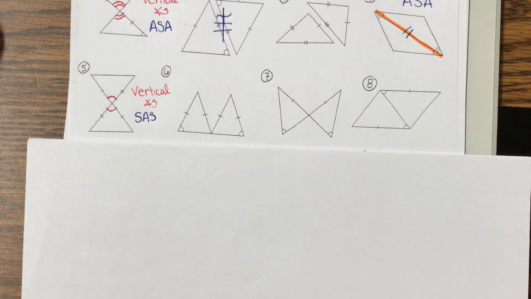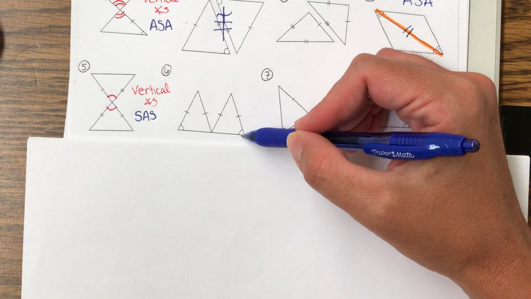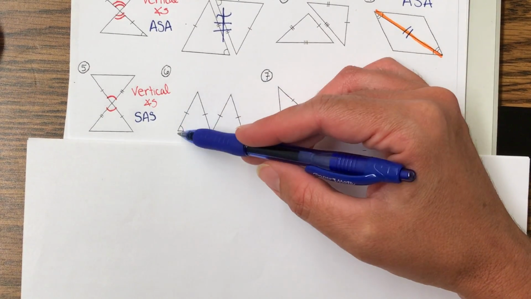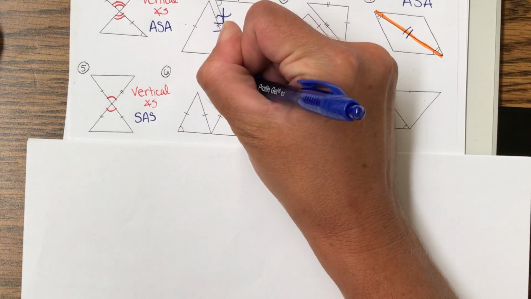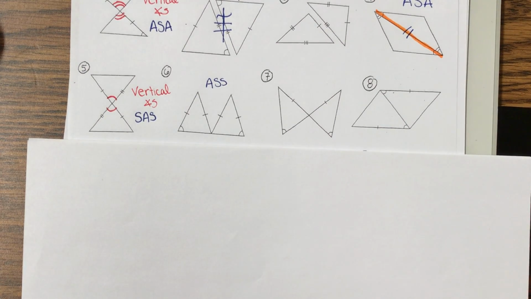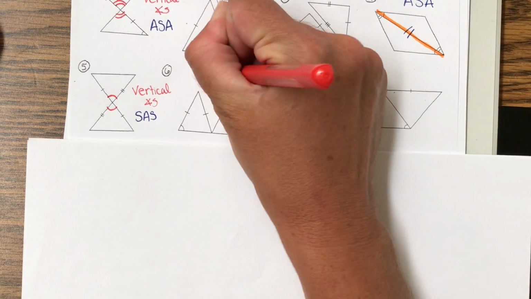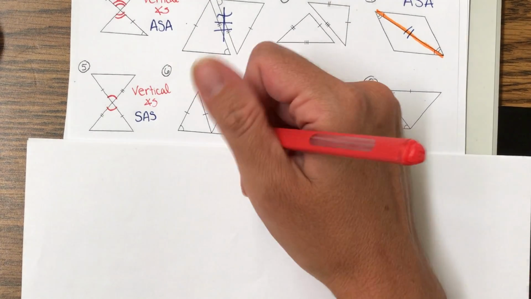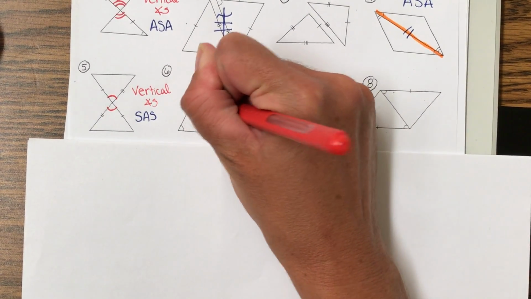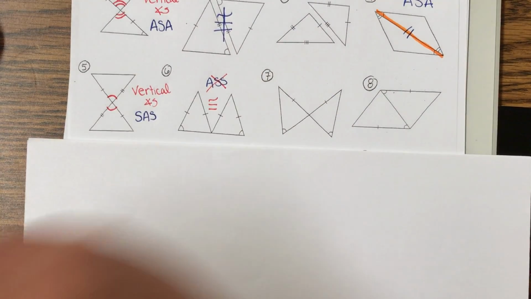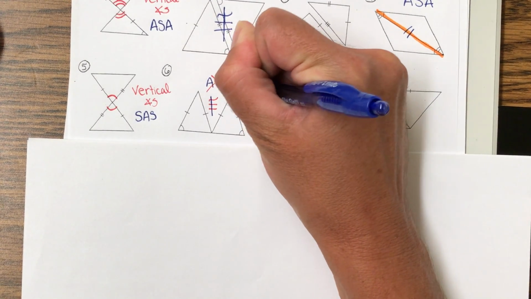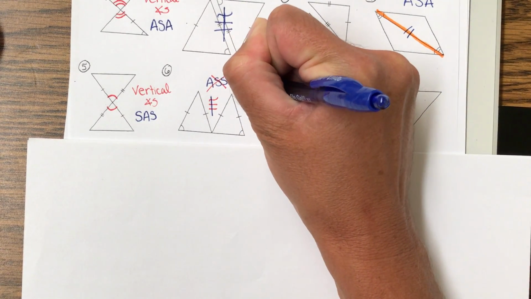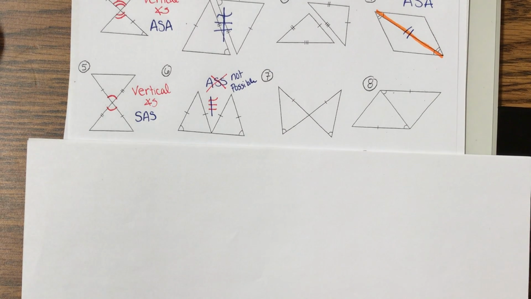In example 6, notice how I have marked an angle, a side, and a side. An angle, side, side. Well, if you remember, I am not allowed to have angle, side, side congruency. I've spelled a bad word. So that is not possible. So these two triangles are not congruent to each other. It's simply not possible because we do not have enough information to justify these two triangles being congruent.